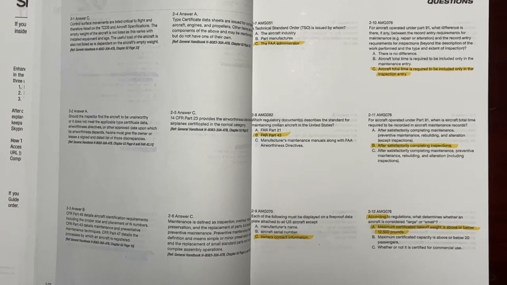Question 2-9. Each of the following must be displayed on a fireproof data plate attached to all U.S. aircraft except A. Manufacturer's name, B. Aircraft serial number, or C. Owner's contact information. Correct answer is C. Owner's contact information.